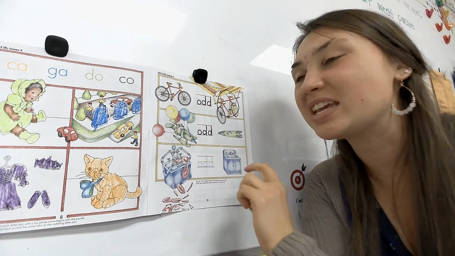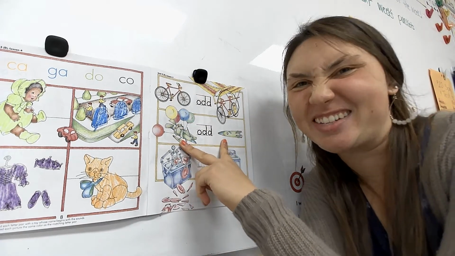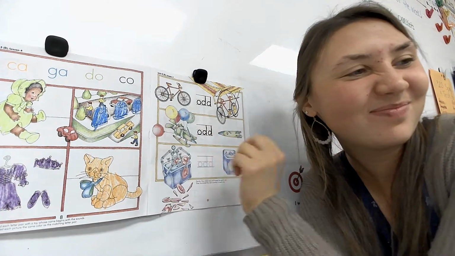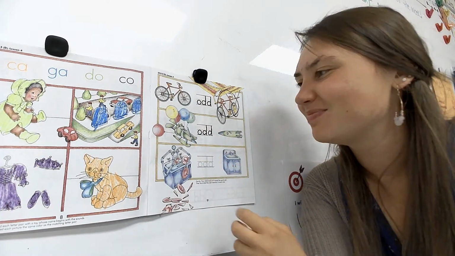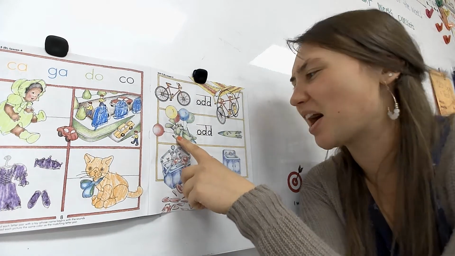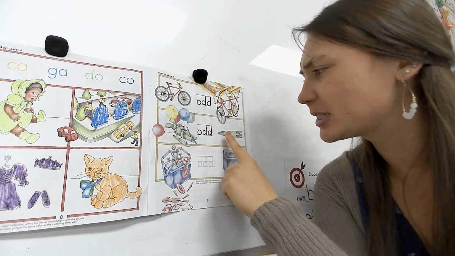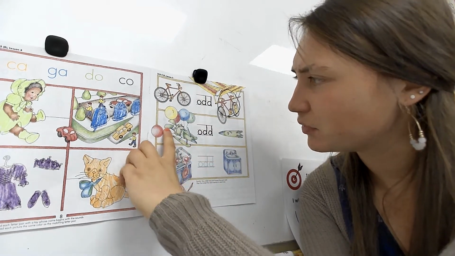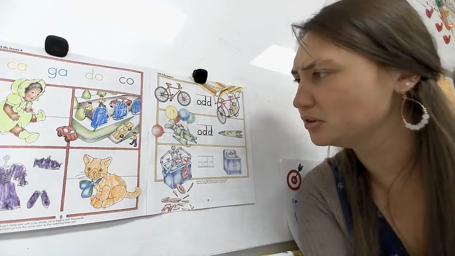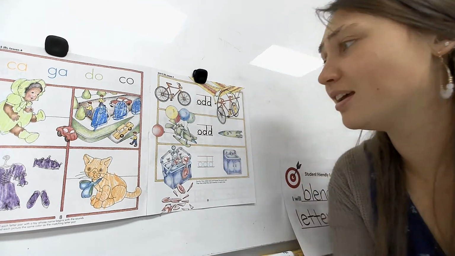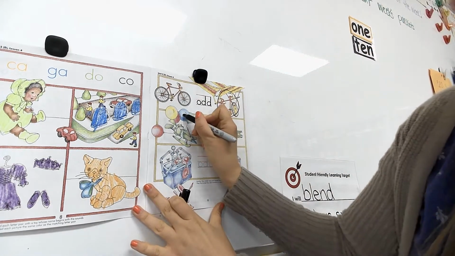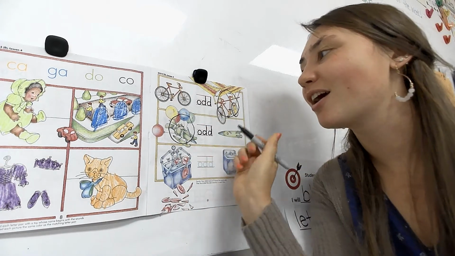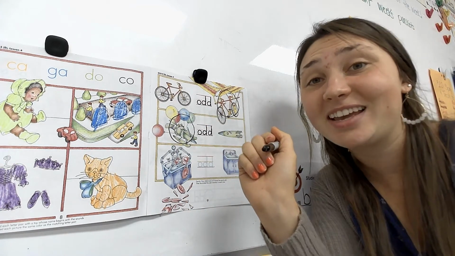Which one of these toys is odd? Is it this one or this one? Yeah, this one looks more odd. This looks like a regular spaceship, right? This one has, oh my goodness, it has flippers or something and balloons. Looks pretty odd to me. Circle that odd spaceship.